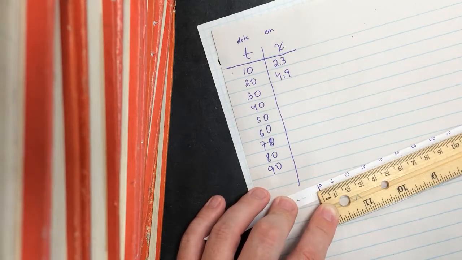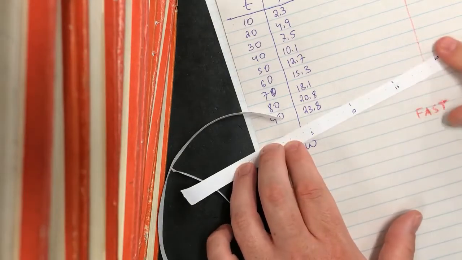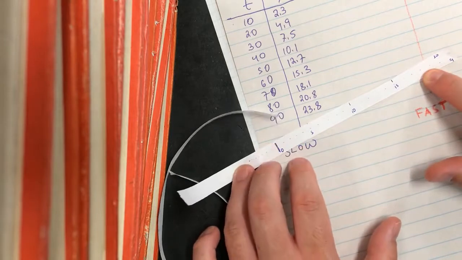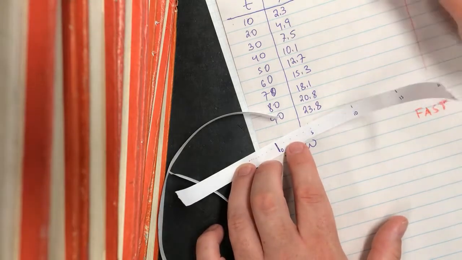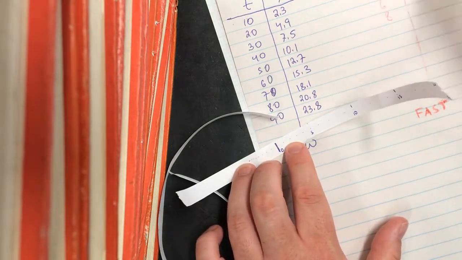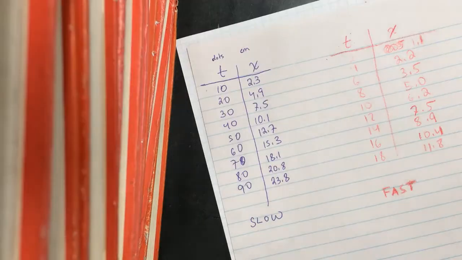So I won't bore you and make you go through all this, but just wanted to point out I only had 20 total points for my fast cart. So instead of counting by 10s, I'm going to count by 2s. So 2, 4, 6, 8, etc. So here's our data that we want to compare. And as you can see, they range over very different amounts of time, up to 90/60ths of a second for the slow cart and only 18/60ths of a second for the fast one.